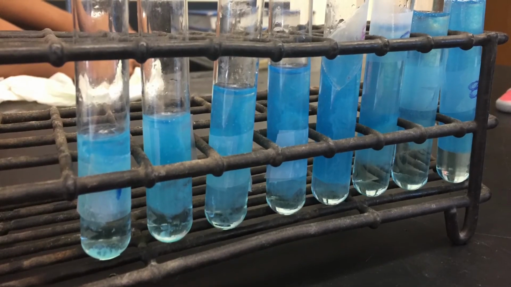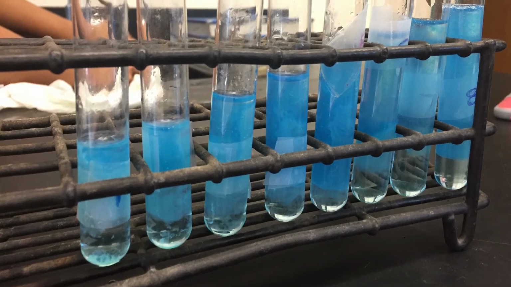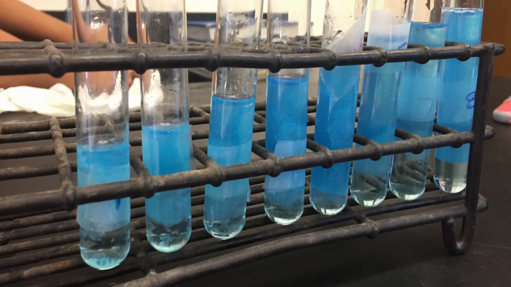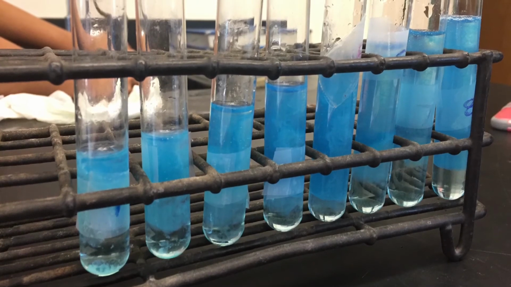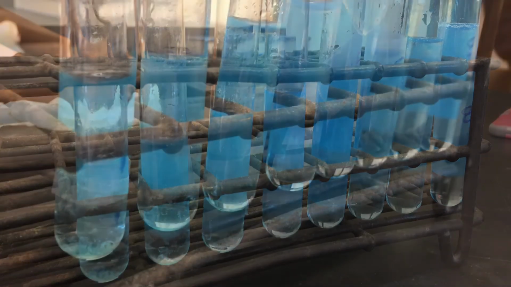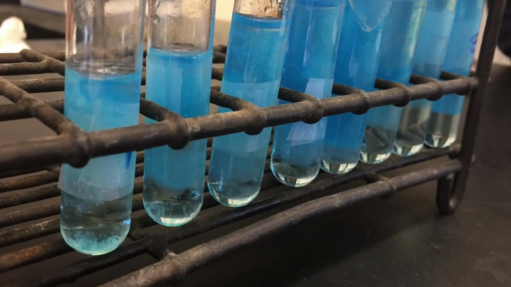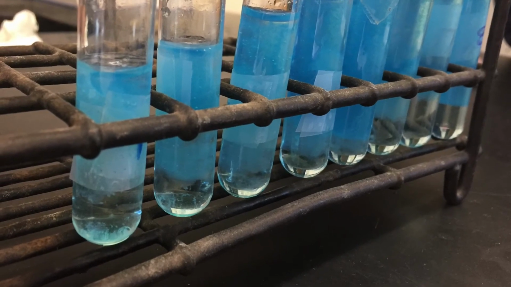The lab contained 8 test tubes with various amounts of reactants. All of the test tubes had limiting reactants except for the 5th test tube. The 5th test tube had an equal mole ratio of 2 to 1, containing 0.001 moles of KOH and 0.0005 moles of CuSO4. Therefore, both reactants were used, leaving no excess and having no limiting reactant.